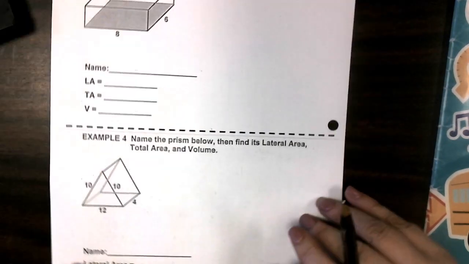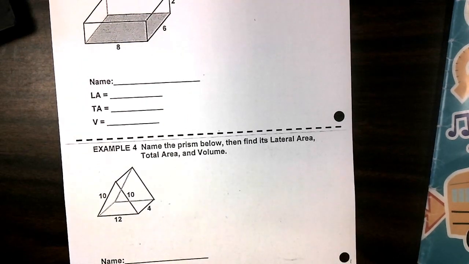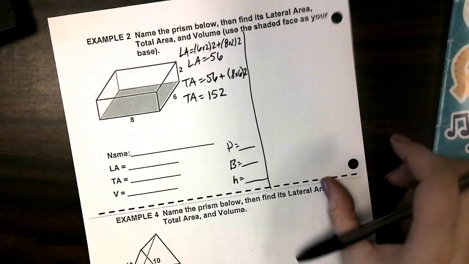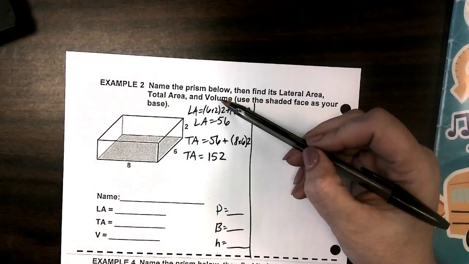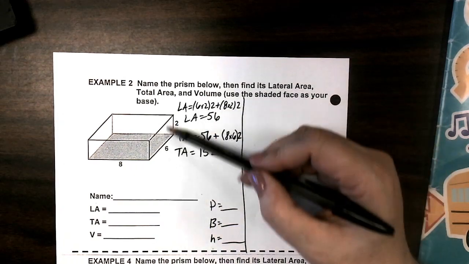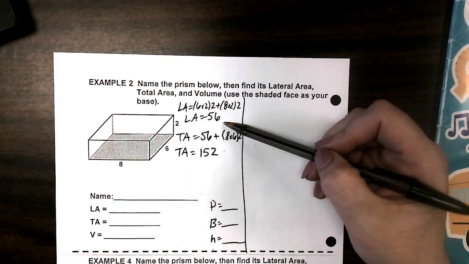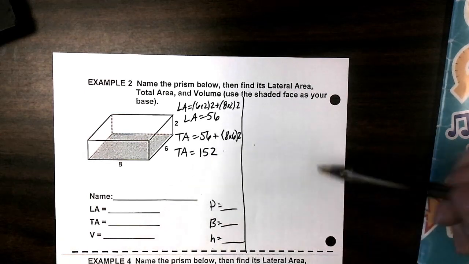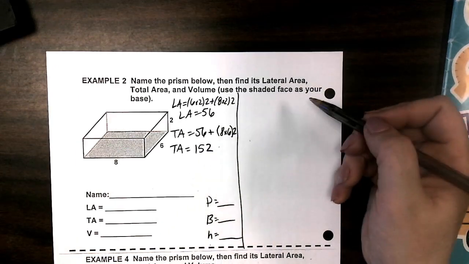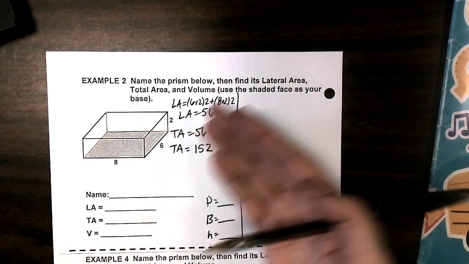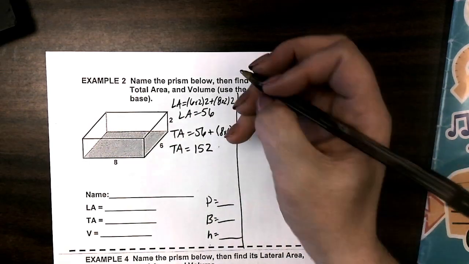All right, so we're going to do, oh dang, I used the wrong paper. We're going to use these formulas on both of these. And I did the work for this lateral and total like yesterday here. You don't have to write all this down. This is what we did yesterday. And now we're going to apply the formula so that I can prove to you that they both do in fact work for rectangles.